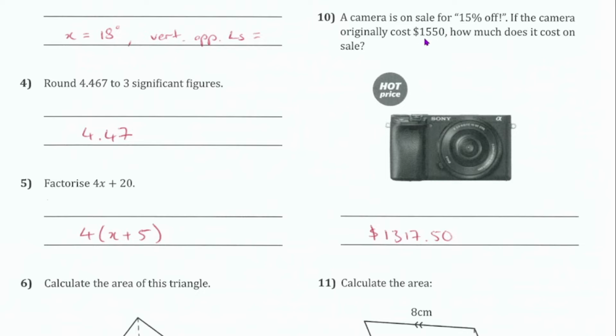And we remember that the word of in questions means times. So if we were looking for 0.85 of 15.50, we'd say 0.85 times 15.50. And if we did that, we'd end up with $13.175, so $13.18. A lot of us weren't writing the extra zero here. Just remember that if it's money, we want to go down to 2 decimal places.